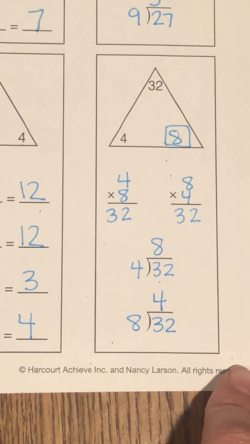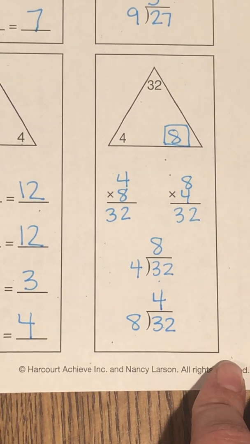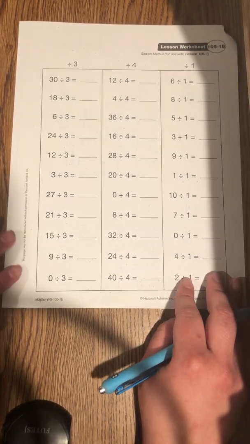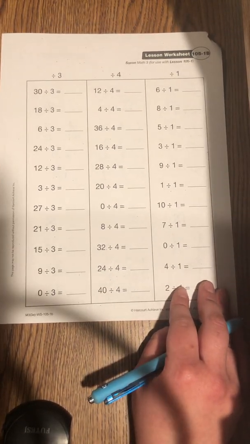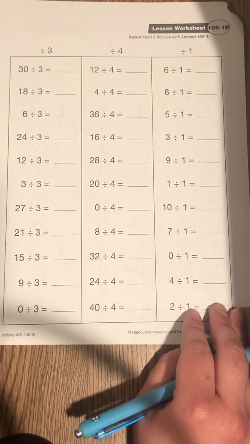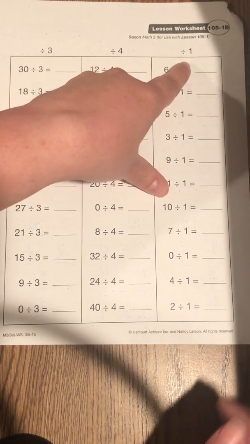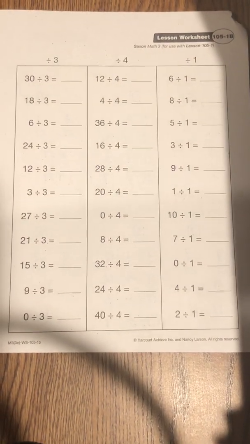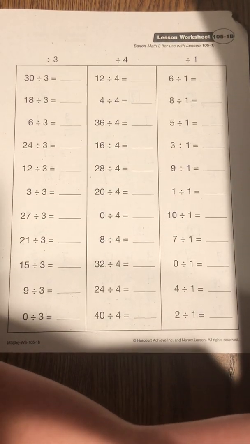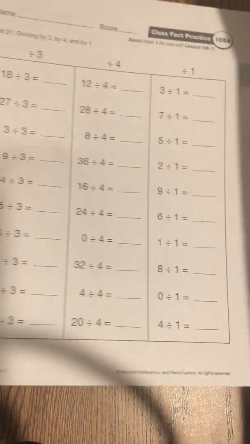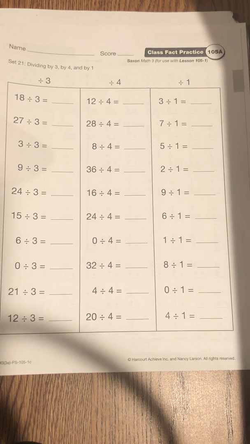Okay, our objective today was to be working on our division facts by 3 and by 4. So I want you to feel comfortable doing that. Now that we've practiced these skills, you're going to see divided by 3, divided by 4, and divided by 1. I want to remind you, we are practicing them here. Then you also are going to have your fact practice. That is going to be the next video.